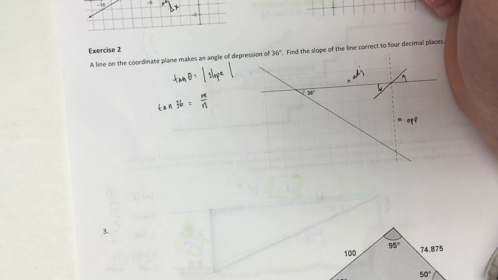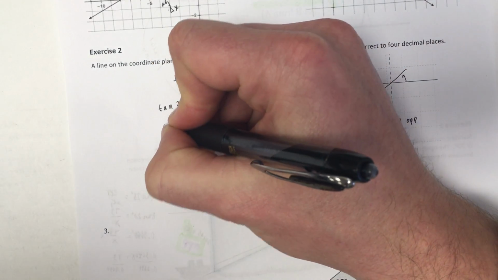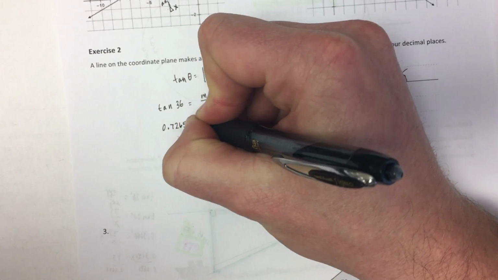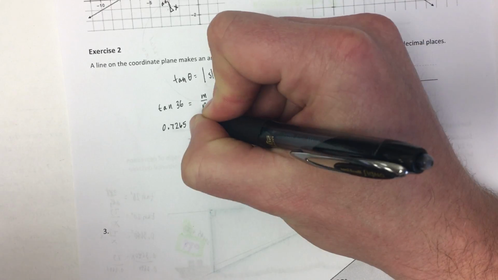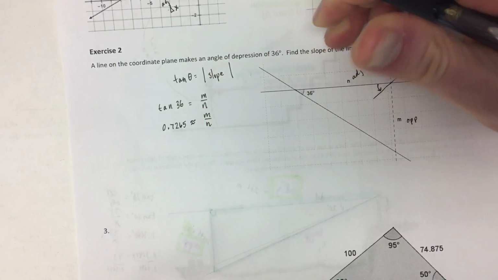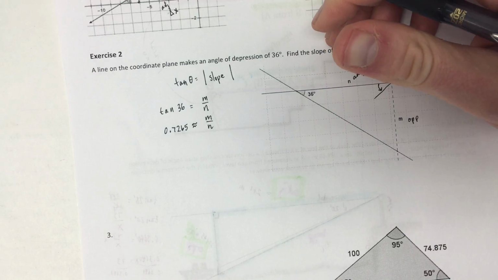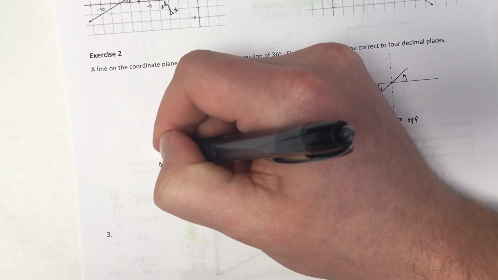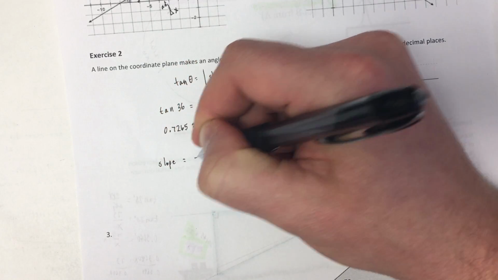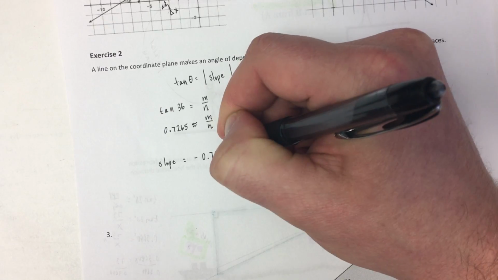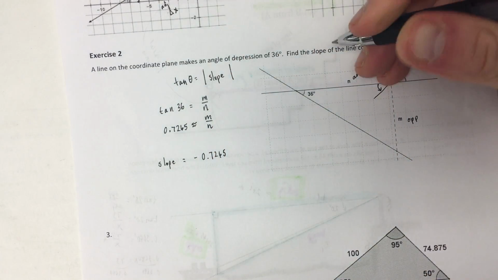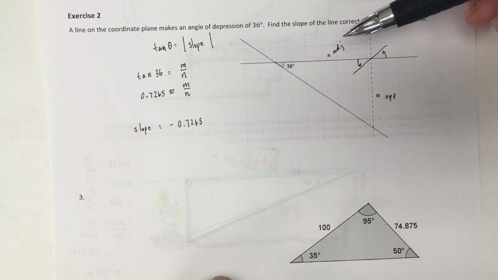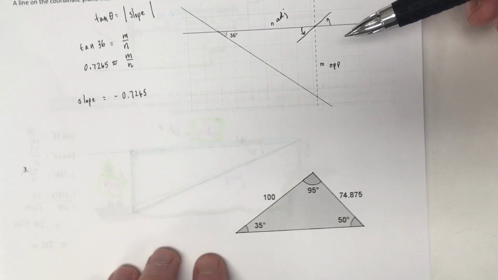If you use your calculator, though, you'll get tangent of 36 as 0.7265, and that's the decimal equivalent or approximation of my ratio of the opposite over the adjacent, or the change in y over the change in x. And now, because this is negative, I know the slope must be negative 0.7265. Okay, so that's one awesome use of the tangent ratio in a realistic sense, is if I know the angle, then I can figure the rest out.